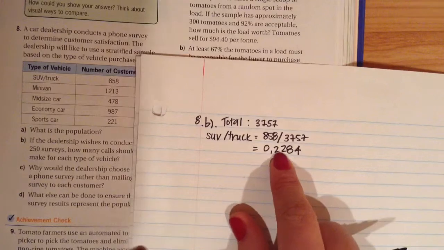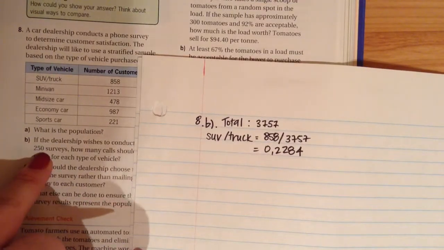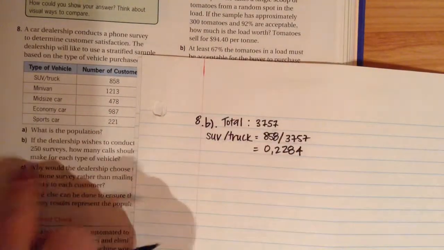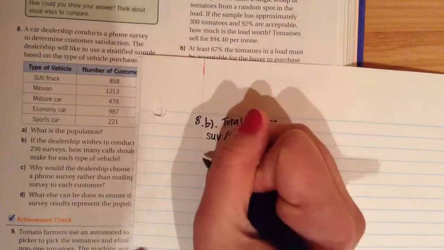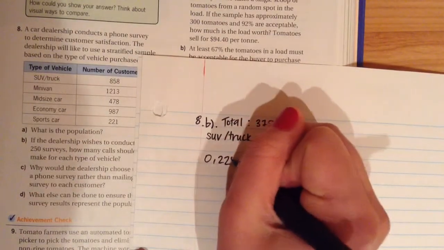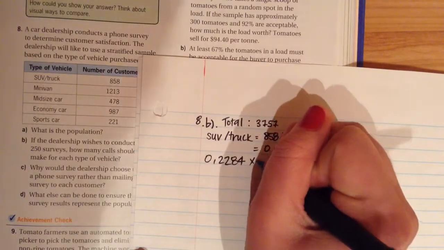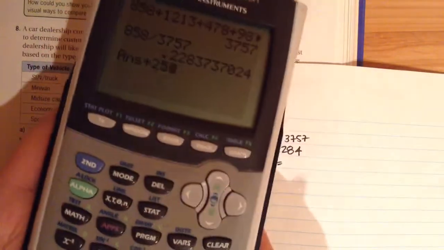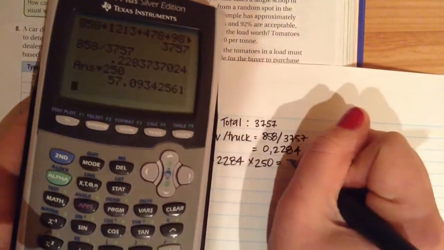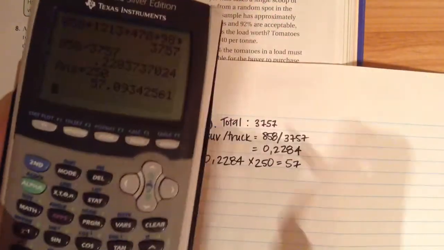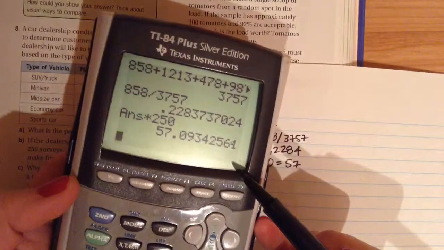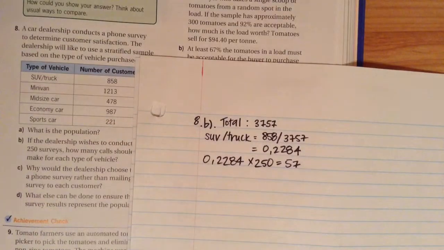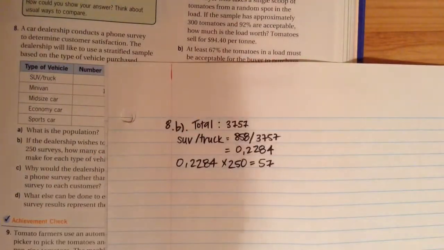So what we want to do now is say, what's 23% of 250 surveys? Because we want to make sure that whatever we sample here is proportional to the 250 surveys. So we're going to take that 0.2284 times 250 surveys. That equals 57 point something. I'm not going to include the decimal because I can't really conduct 0.934 surveys. So for the trucks, conduct 57 surveys.